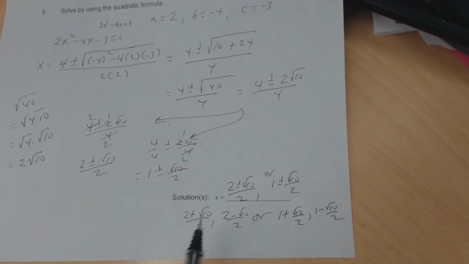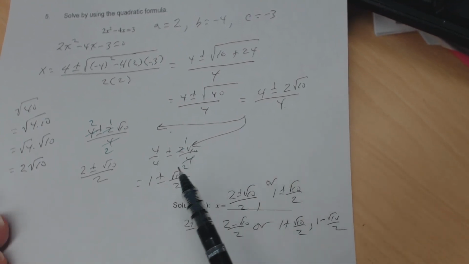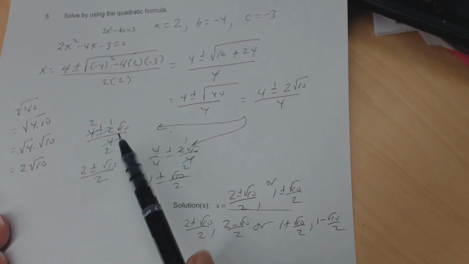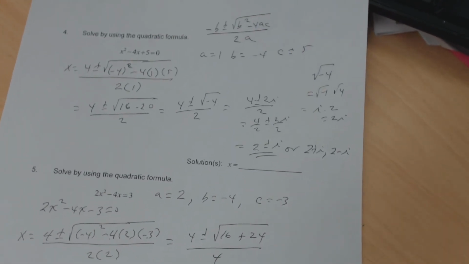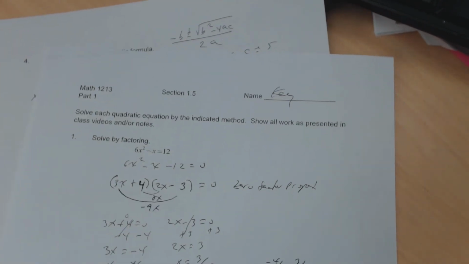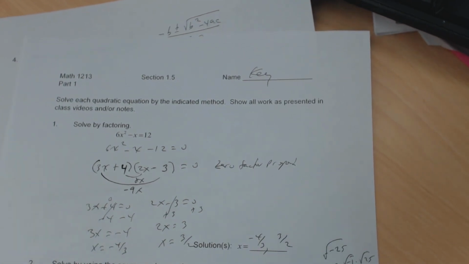Alright, so those are different ways of writing the answer. But make sure, especially for my math lab, that you reduce as much as possible. Okay, so that's going to take care of this worksheet in section 1.5, part 1.